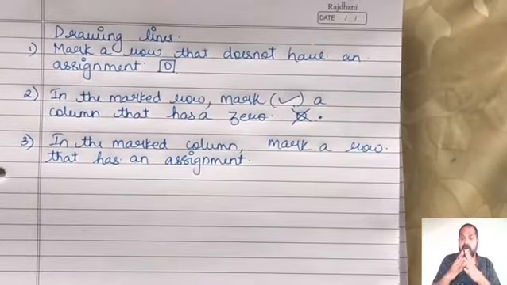Once you get a hang of it, it will become easy. Mark a row that does not have an assignment. In the marked row, mark a column that has a 0. In the marked column, mark a row that has an assignment. What after this? Well, after this, repeat 2 and 3 till no further marking is possible.